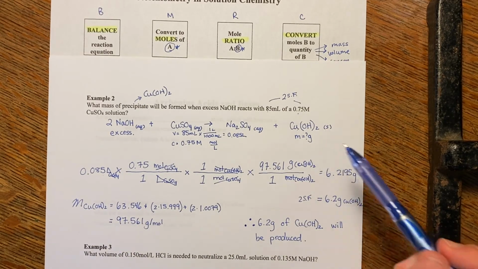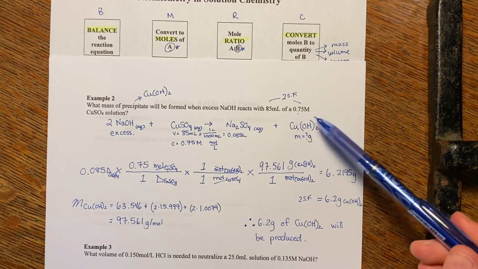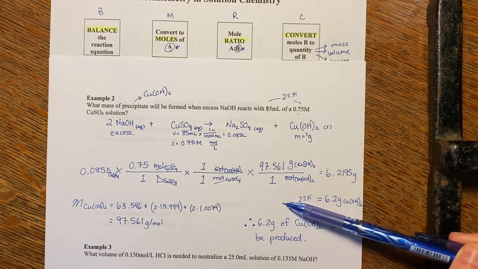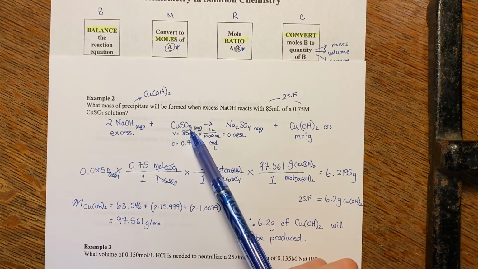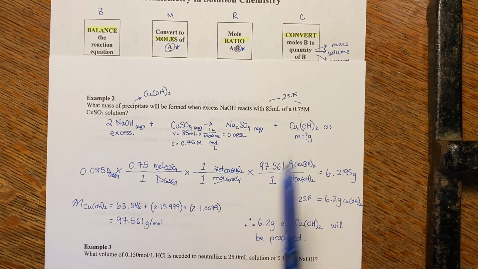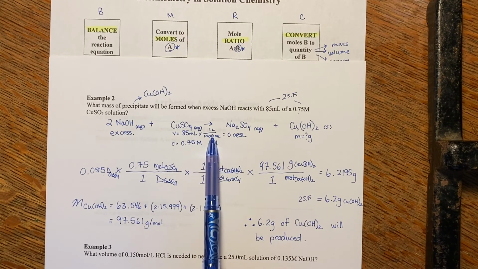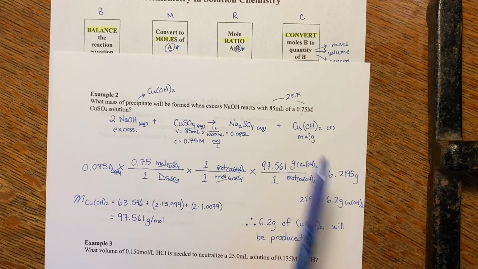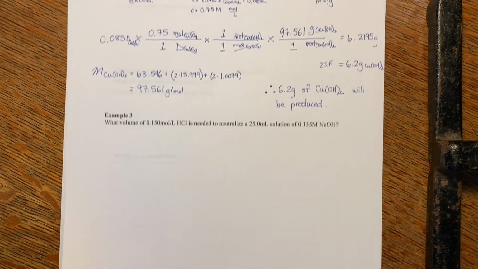Okay, so now we've done 2 examples. This one was very similar to the last one in that we started with volume and concentration and we were looking for grams at the end. This one we just had a couple extra steps in it with the conversion of milliliters to liters and the writing out of the balanced reaction equation. Our next and final example is a little bit different because it's going to be about 2 solutions and we're not going to be calculating anything with a precipitate. So moving on to example number 3.